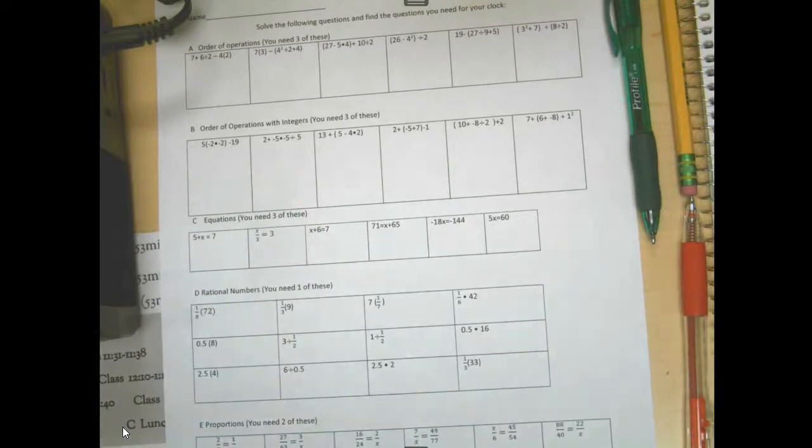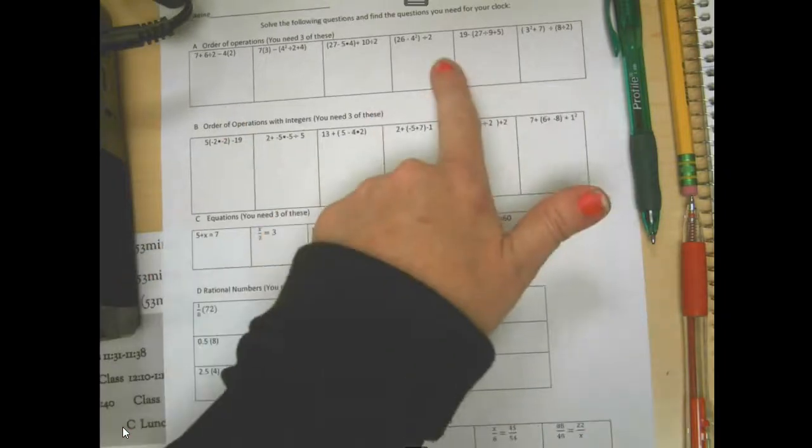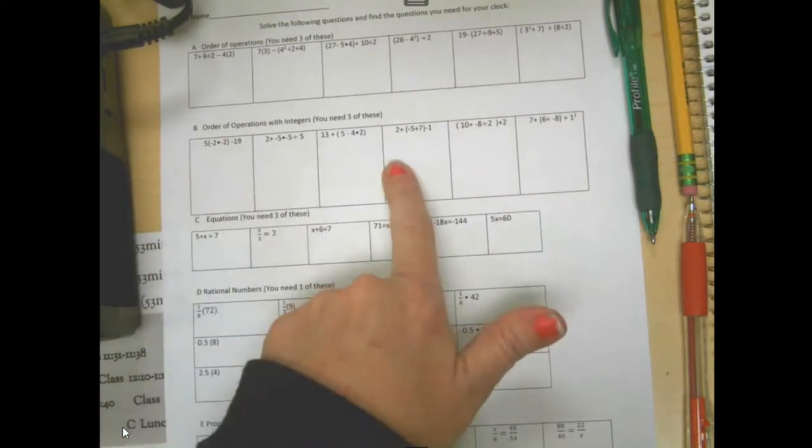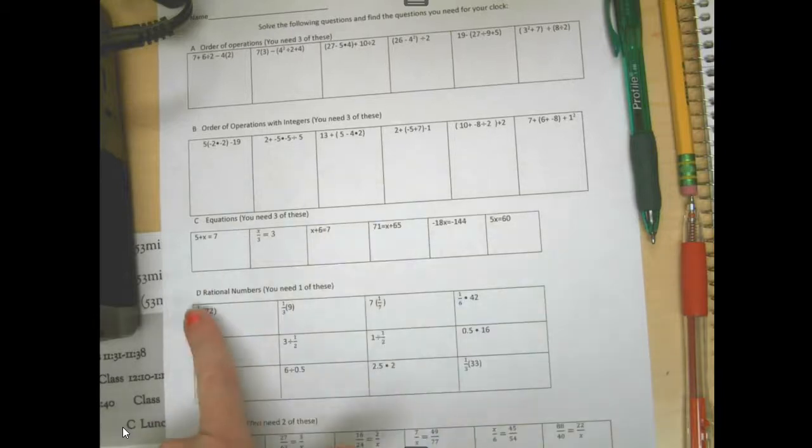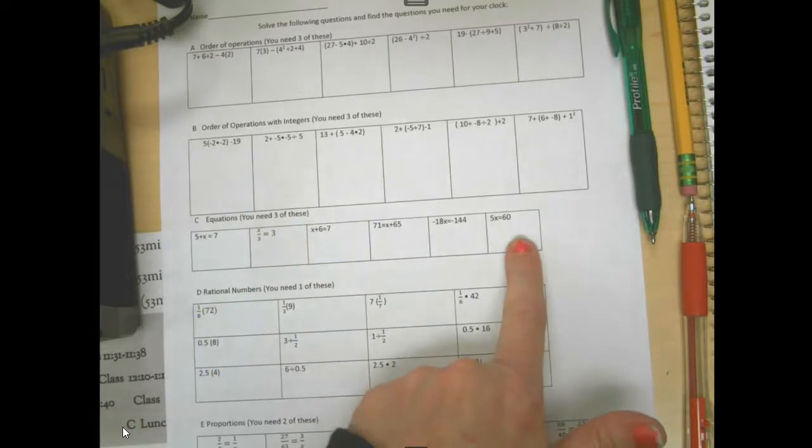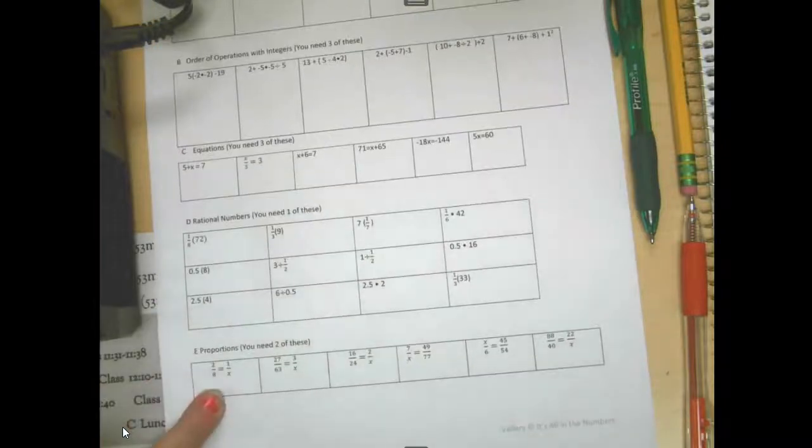At the end, after you have all of these answered, you're going to pick 3 questions from this section, 3 questions from this section, 3 questions from this section, 1 from this section, and 2 from this section.